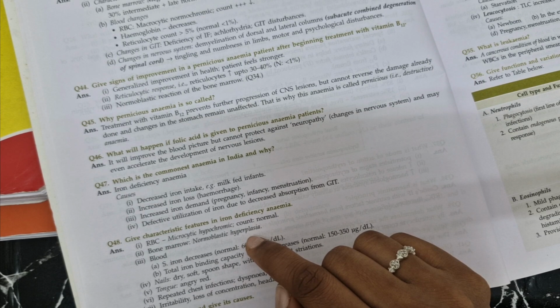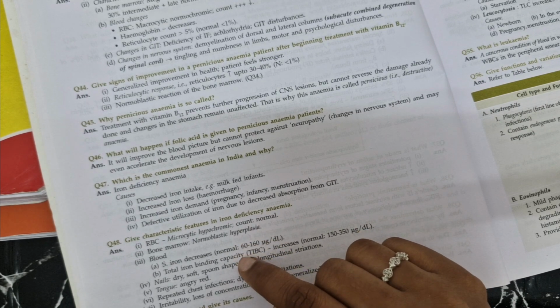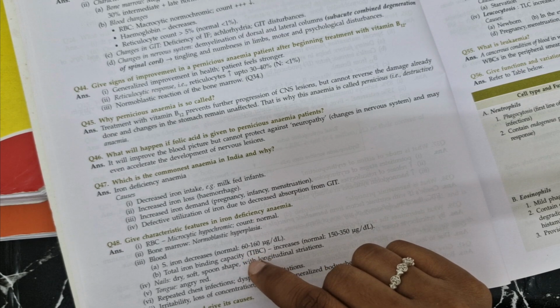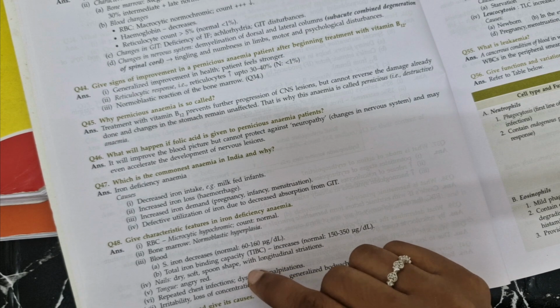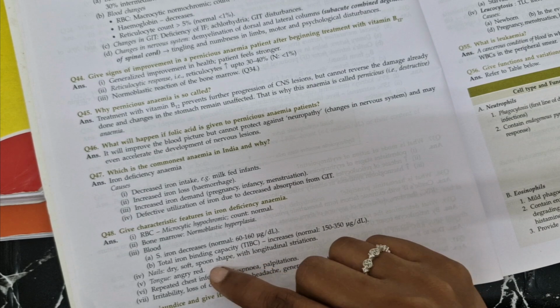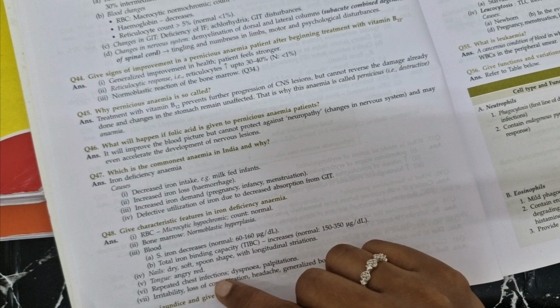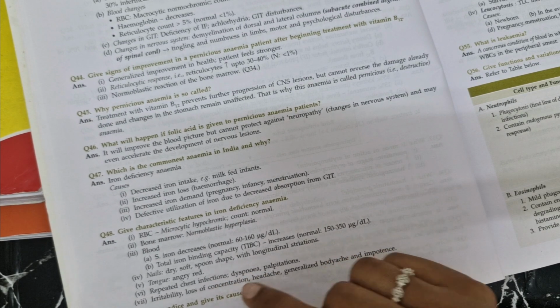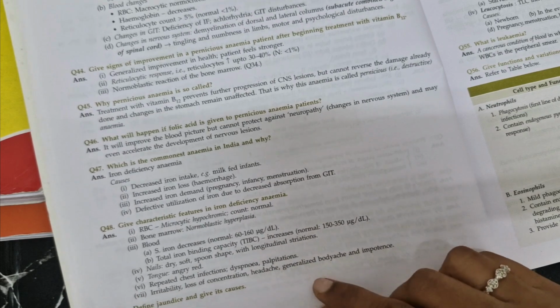RBC microcytic hypochromic, count normal, bone marrow normoblastic hyperplasia. Blood serum iron level is decreased; normally it will be 60 to 160 micrograms per deciliter. Total iron binding capacity increases; normal is 150 to 350 micrograms per deciliter. Nails become dry, soft, spoon shaped with longitudinal striations, tongue angry red, repeated chest infections, dyspnea and palpitations, irritability, loss of concentration, headache, generalized body ache, and impotency.